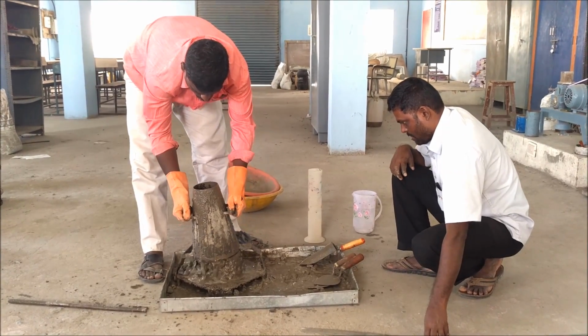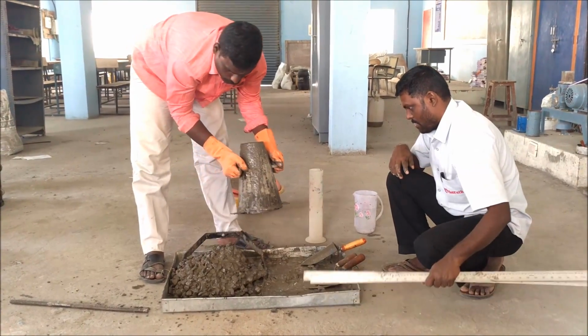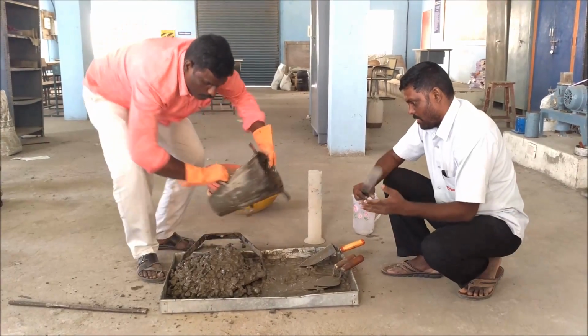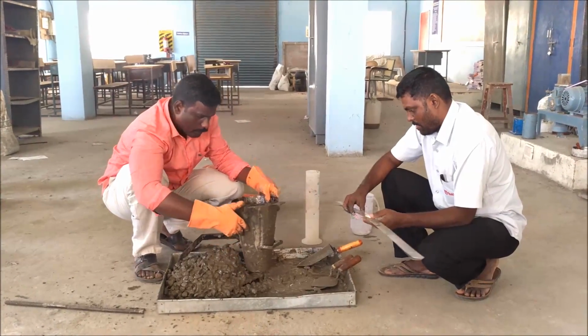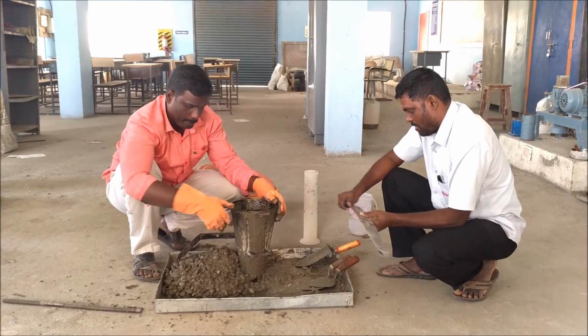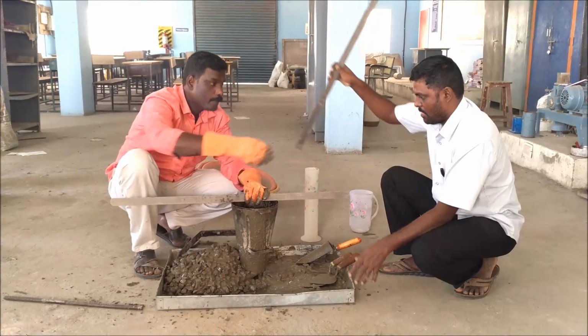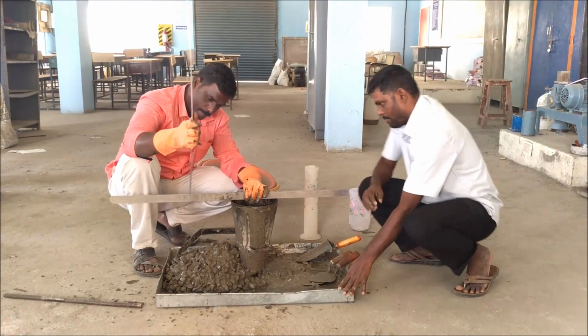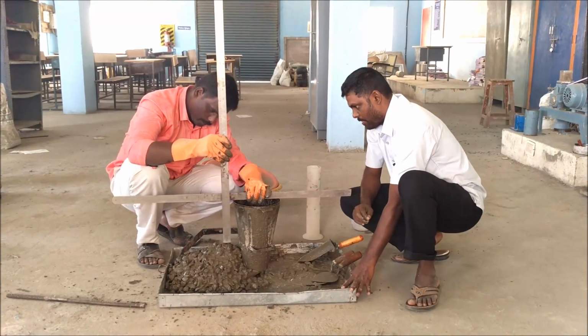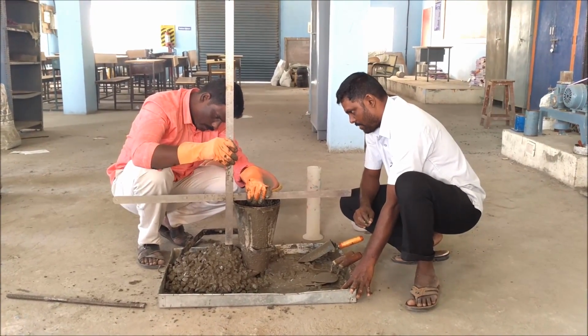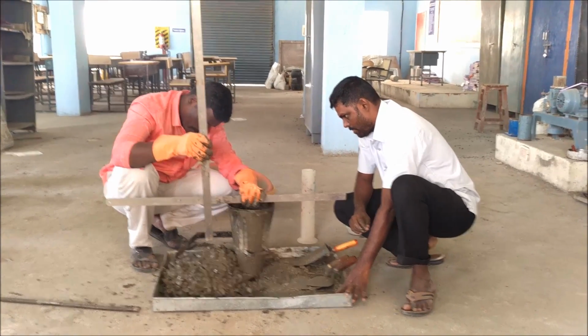So now we can see that the concrete has completely collapsed. Again it is measured with the horizontal and vertical scale at 3 different places. The average of the 3 readings is finalized.